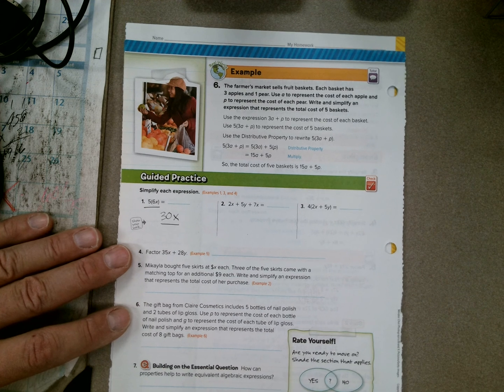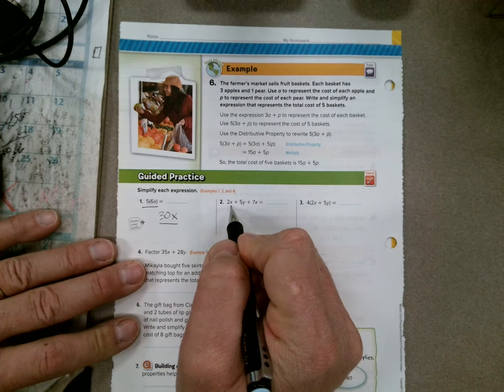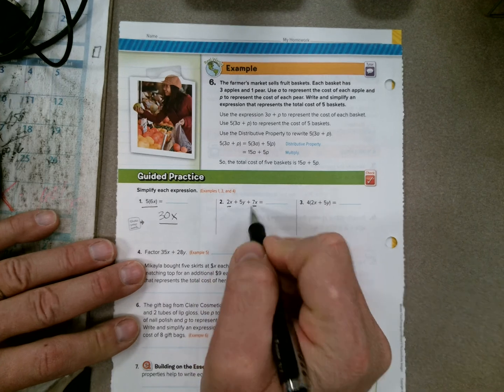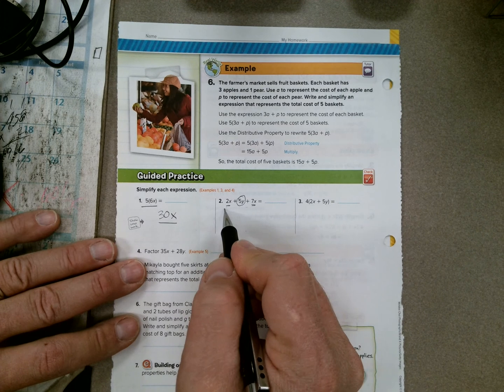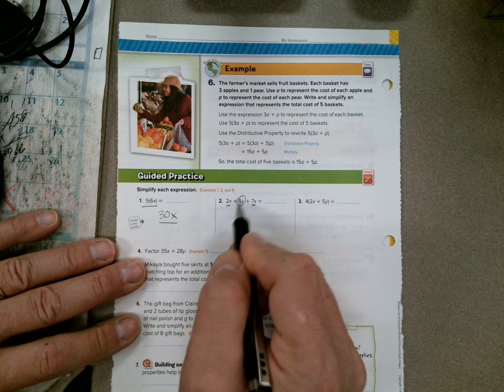Number 2 is a little bit different because we have a 2x and 7x, and you're going to notice that I underline the x's and I circle the y's.